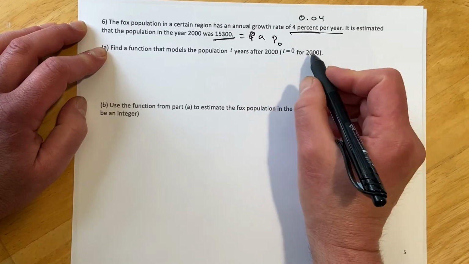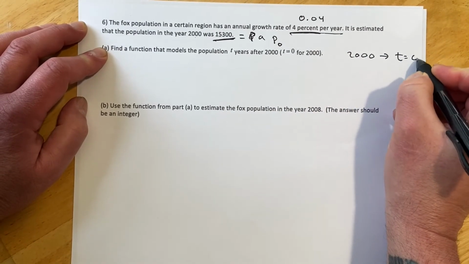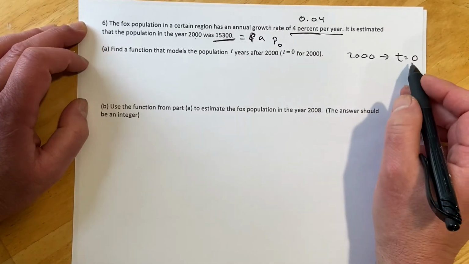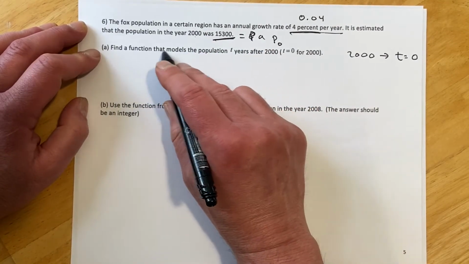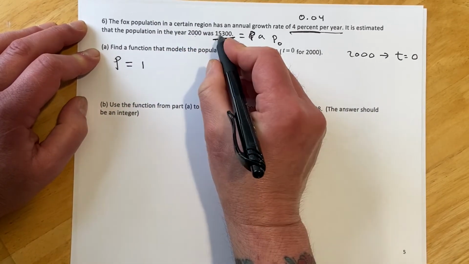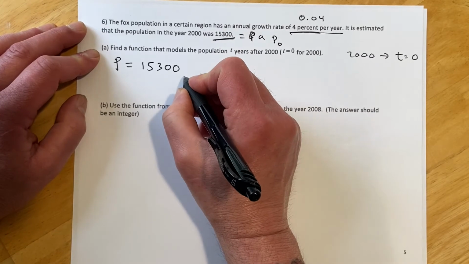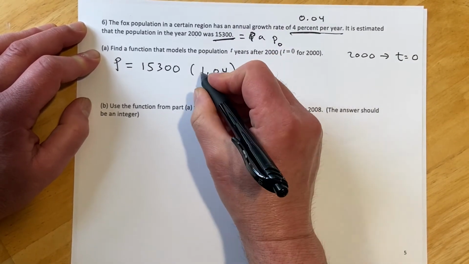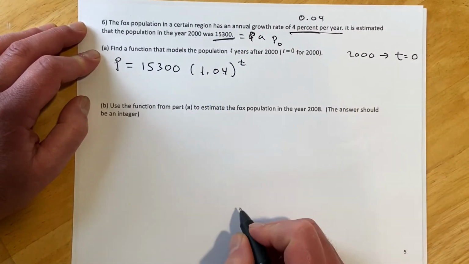So we're letting 2000 be T equals 0. And then 2001 will be 1, 2, 3, etc. So our equation will look like population is going to equal the 15,300 that we're starting with. And then that's going to be times 1.04, so that's our 1 plus our rate, and then raised to the T, telling us our variable is T.